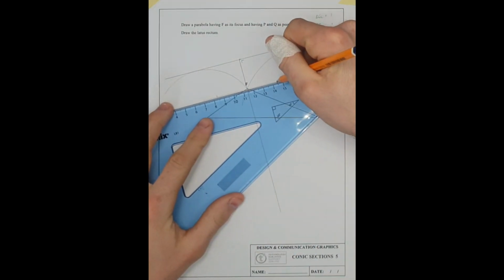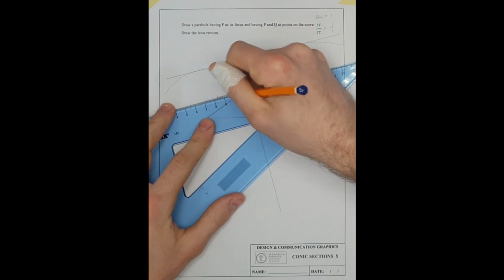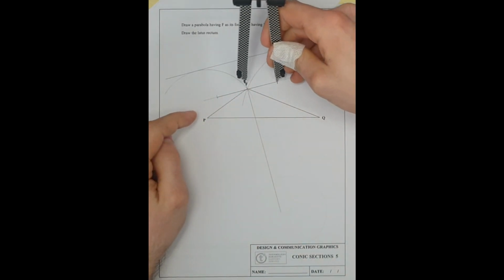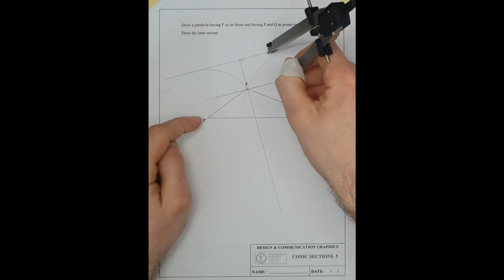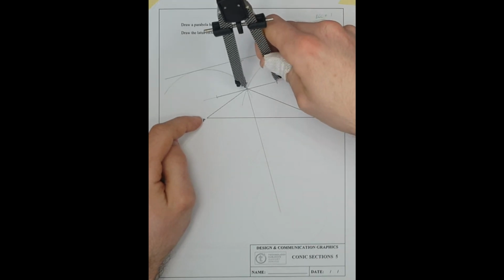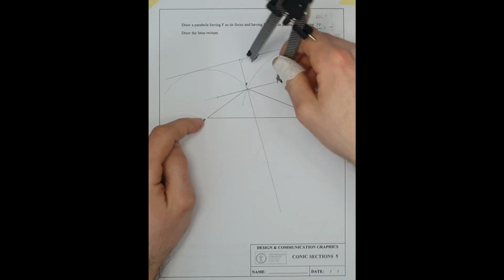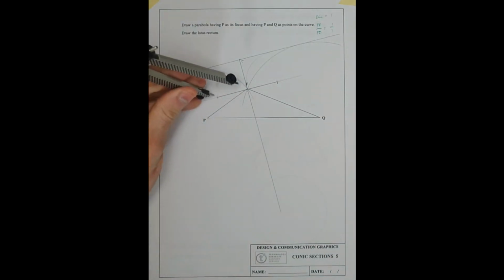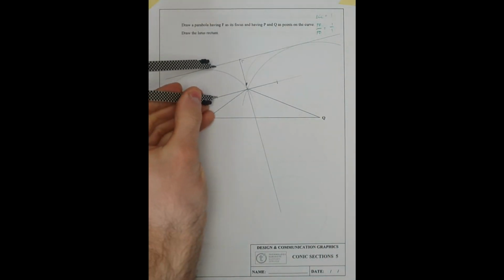2 points found, and I might just heavy in that line. That is the latus rectum. And the reason it is, these 2 points I just found, well, the distance from the point to the focus and point to the directrix is going to be the same. Sorry if I didn't put my compass down accurately. From point to focus and point to directrix is equal. And again, from point to focus and point to the directrix is equal. So 2 points found on the curve.